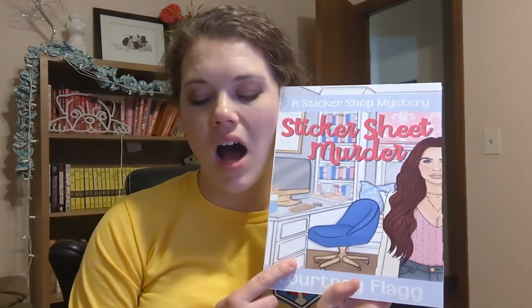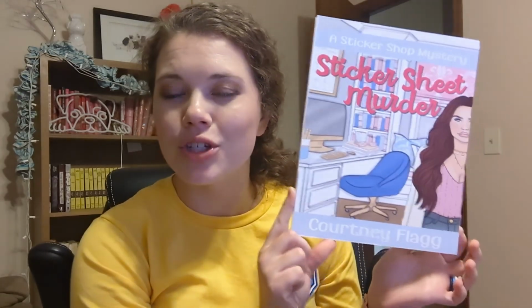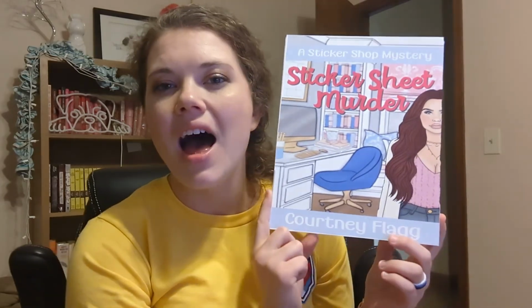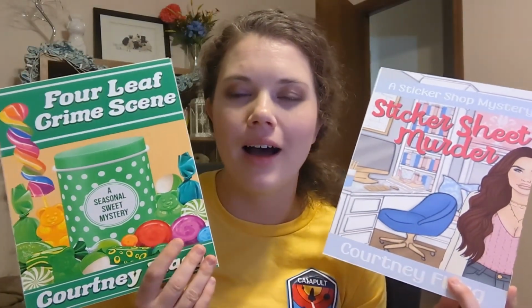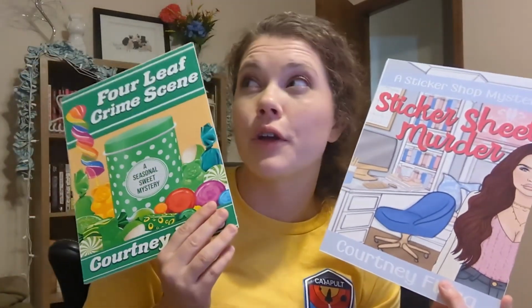I am, however, thinking of getting new book covers for these. I don't know. Let me know in the comments if this fits your cozy mystery genre. If you saw it, do you think cozy mystery? And if not, what would you like to see this to be, right? So this is kind of like this style of my seasonal sweet. So right, it's candy shop kind of related. And I think these are super cute because it's all seasonal.